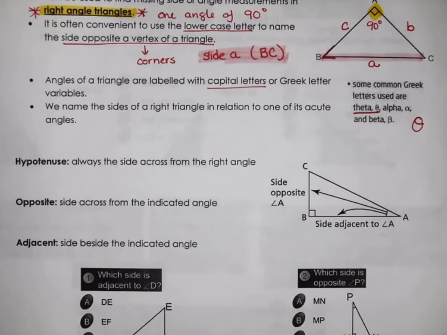So alpha, beta, what's the third letter? Gamma? Alpha, beta, gamma, delta, epsilon. It might be used for something else. Like we know delta is already used for change, right?